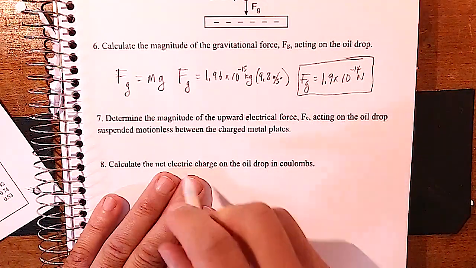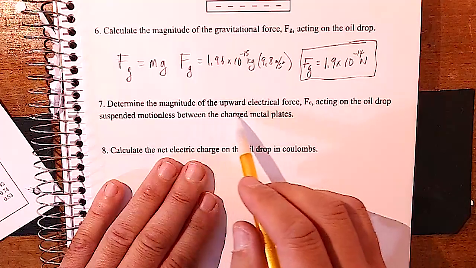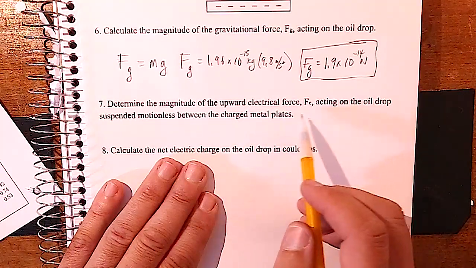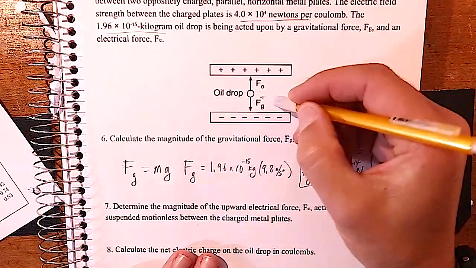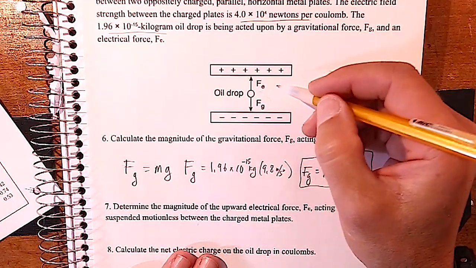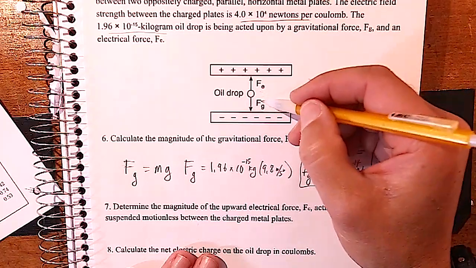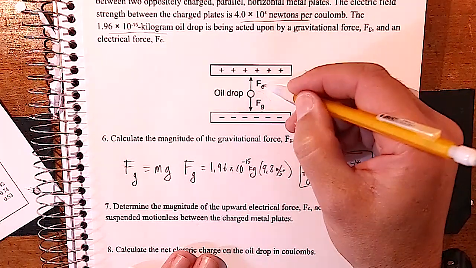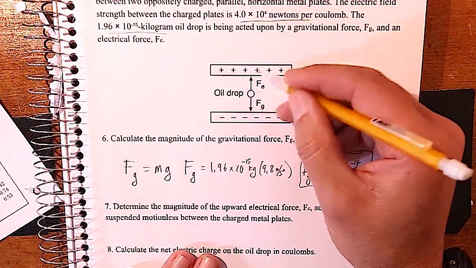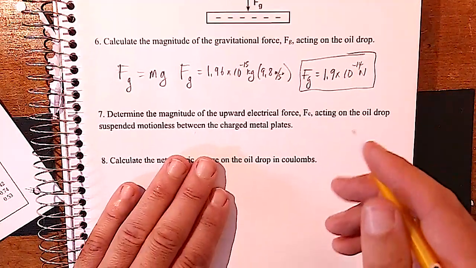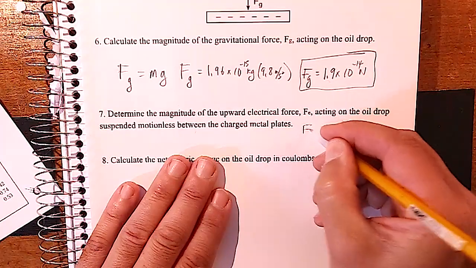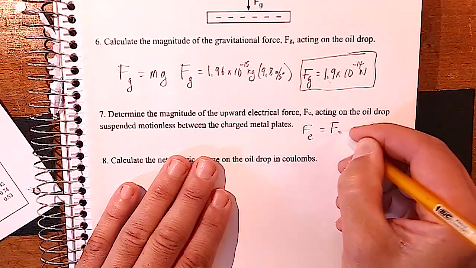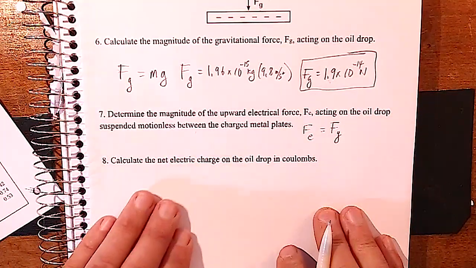So the next part says, determine the magnitude of the upward electrical force acting on the drop suspended motionless between the plates. So if this is motionless, that means the net force is 0. So the force down due to gravity has to be equal to the force of the electric field up. So therefore, what's the answer? The answer is the same as this. Fe is equal to the force of gravity from part 6.